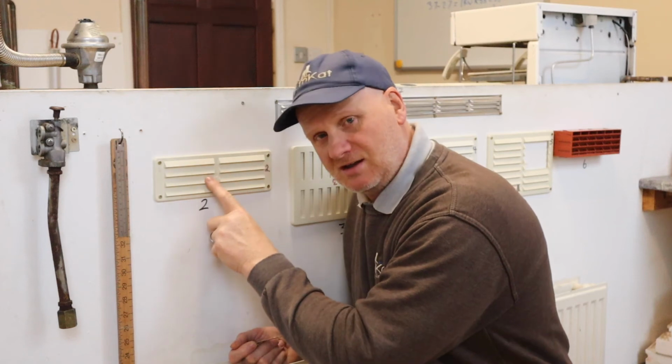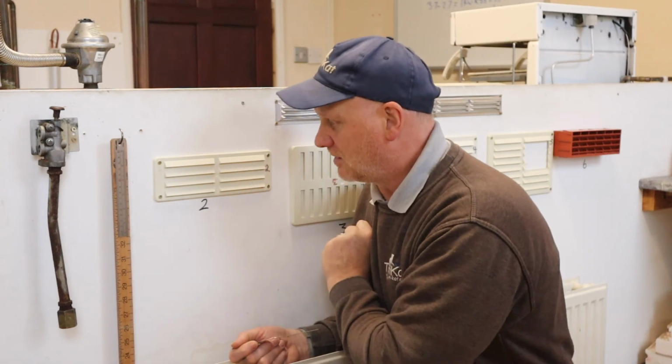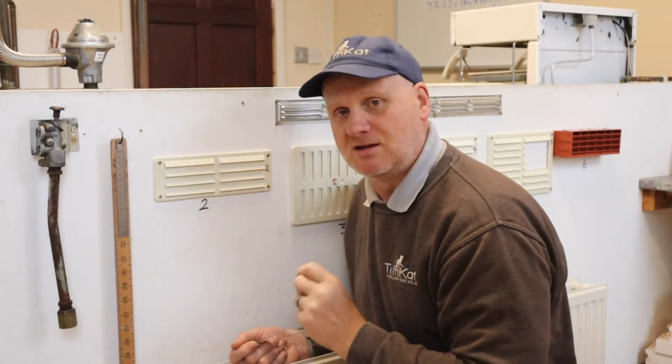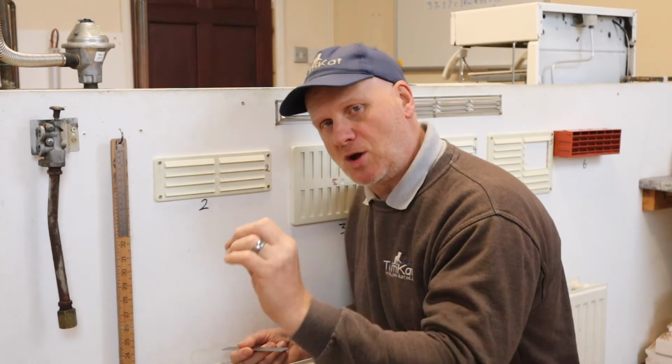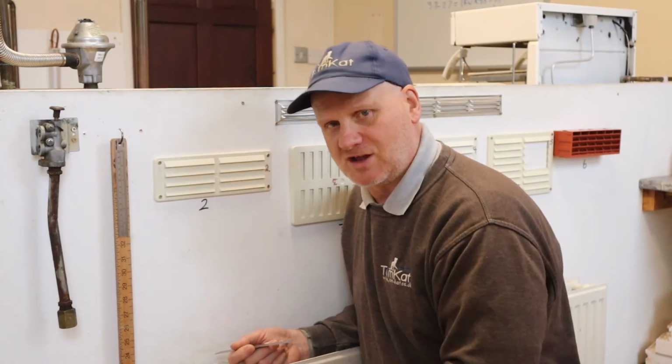So for this vent, I've got those measurements, and then I need to times it by how many there are. So there's 1, 2, 3, 4, so there's 8 altogether. So it would be 9.5 times 0.5 times 8 that will give me my centimetres squared for this vent.